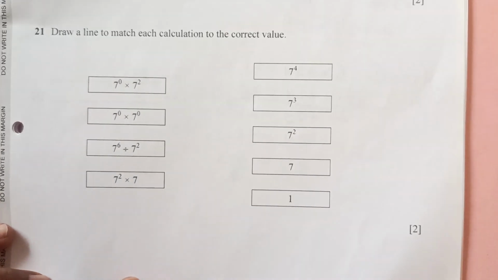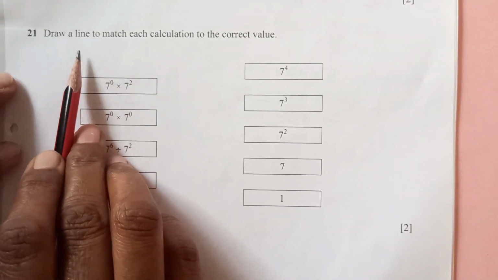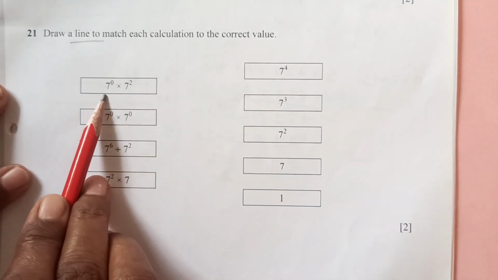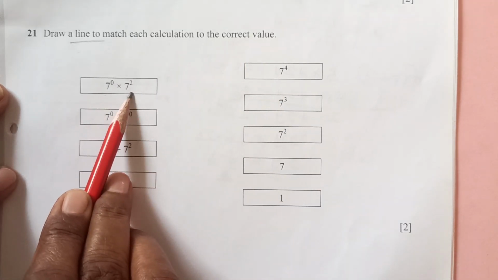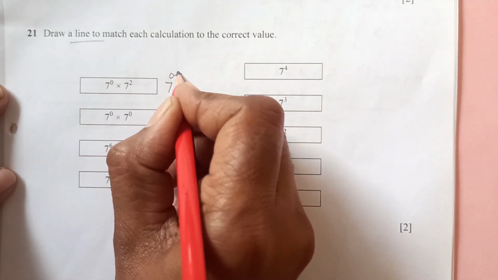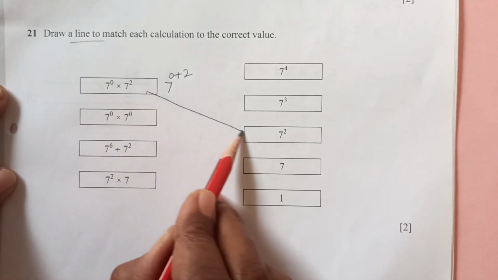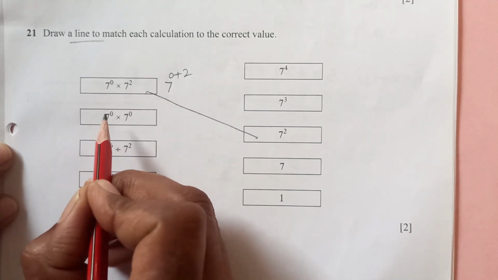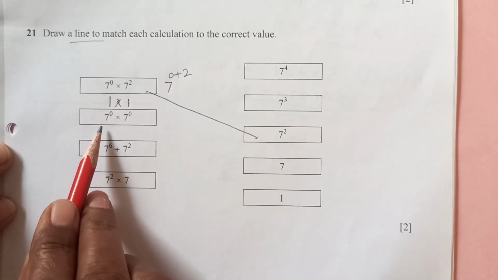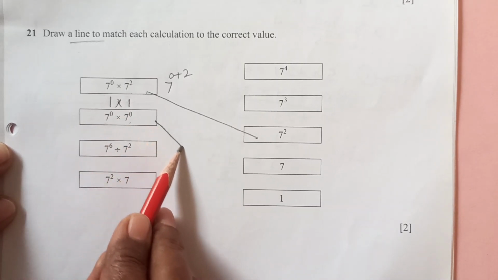Another question from exponents we have here. Draw a line to match each calculation to the correct value. 7 times 7 power 2. You see, the base is the same, so we are going to add the powers. 0 plus 2, that is 7 power 2. 7 power 2 is here. So 7 power 0 is 1, 1 times 1 is 1. So anything raised to power 0 is 1.